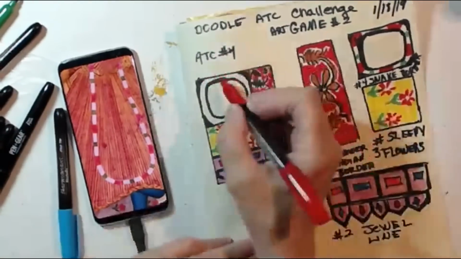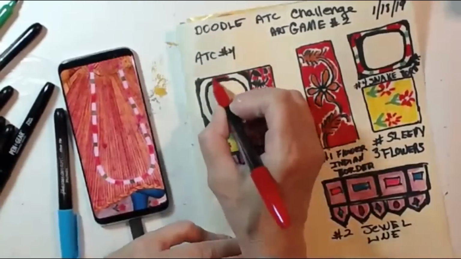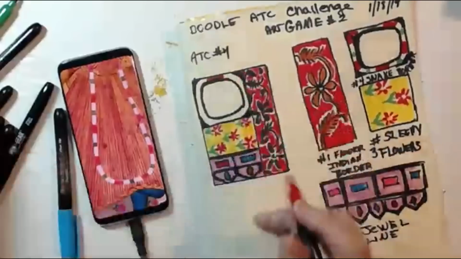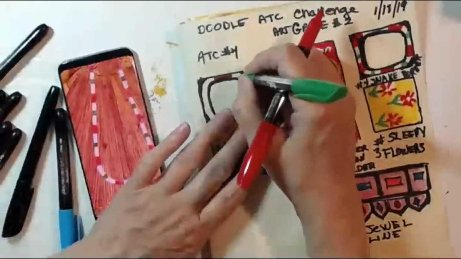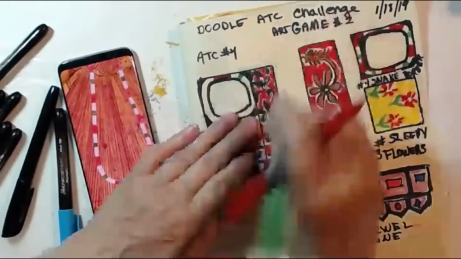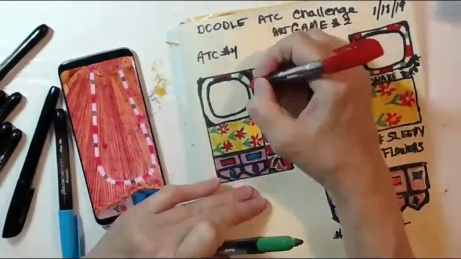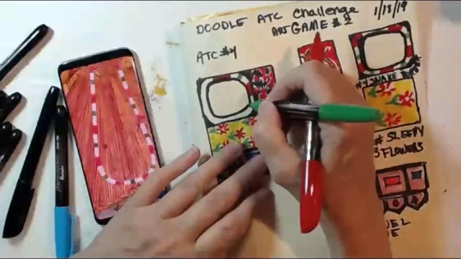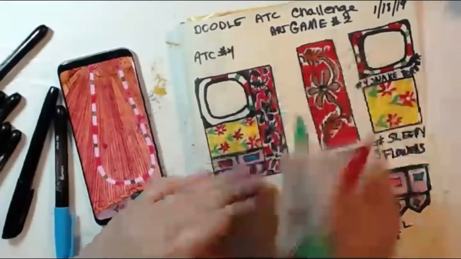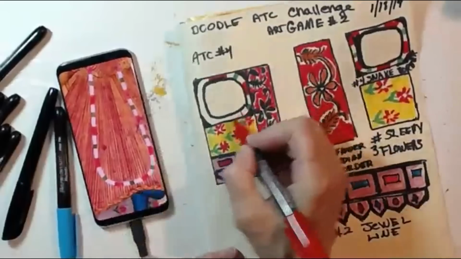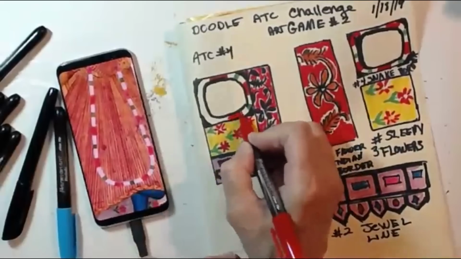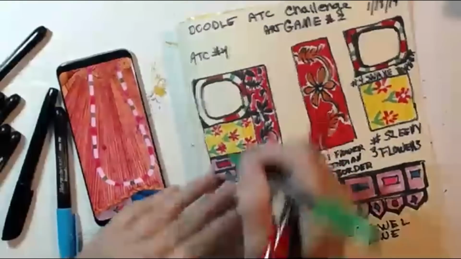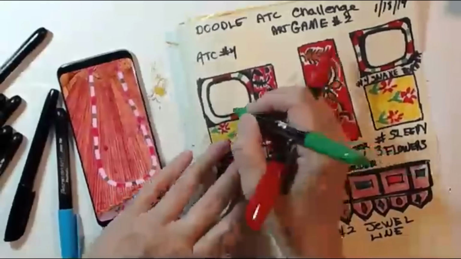Now, I'm going to make this red. And little green square. Red long rectangle. Little green square. Long red rectangle. Kind of looks Christmassy.